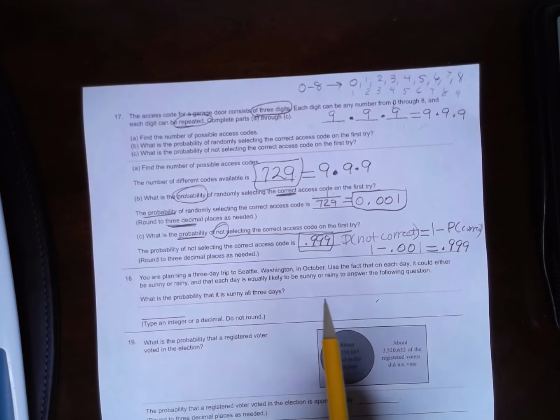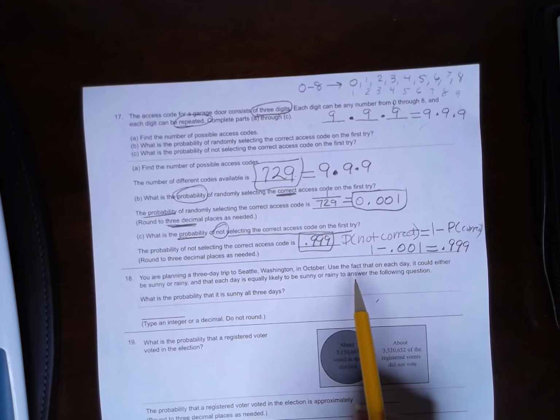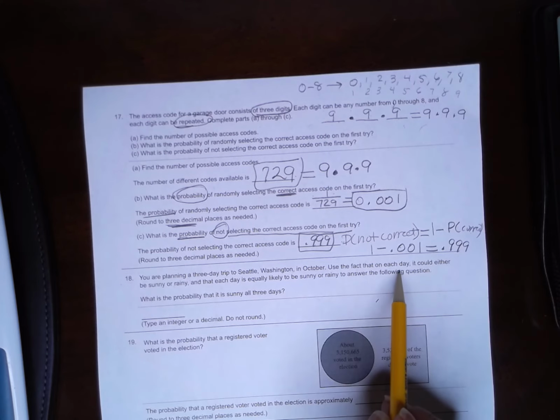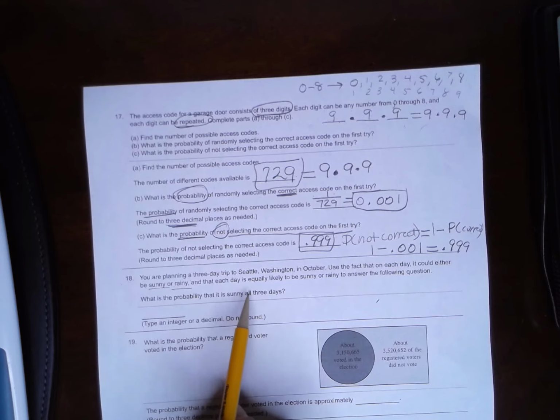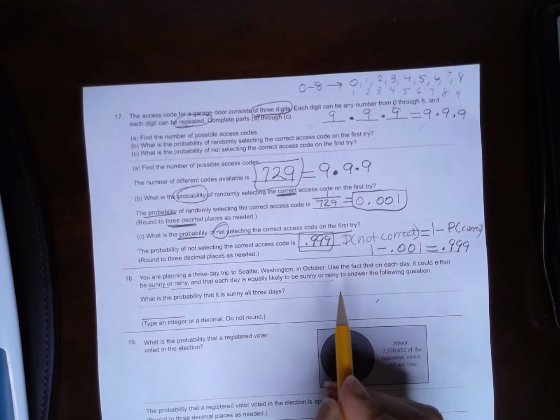Number 18. You're planning a 3-day trip to Seattle, Washington in October. Use the fact that on each day it could either be sunny or rainy, and that each day is equally likely to be sunny or rainy to answer the following questions. What is the probability that it is sunny all 3 days?